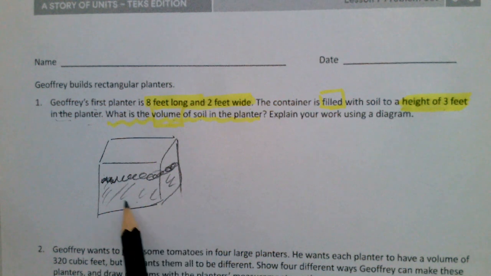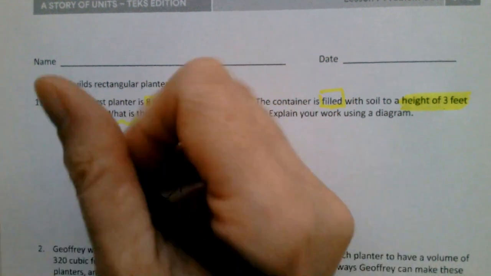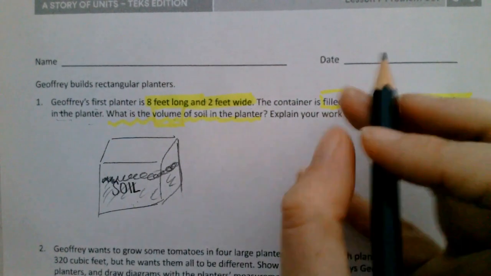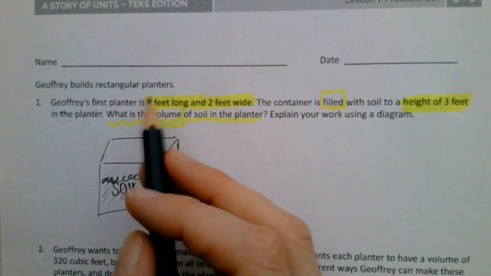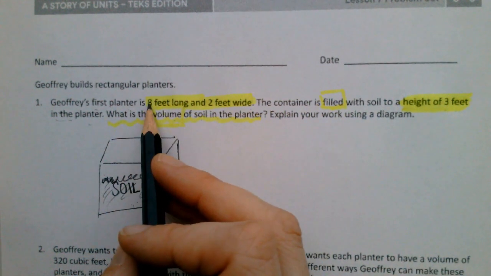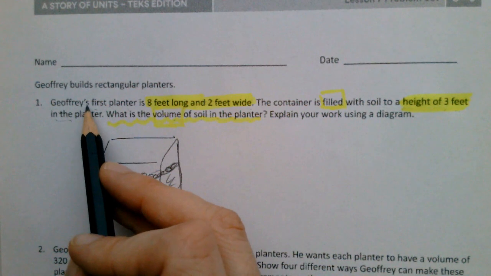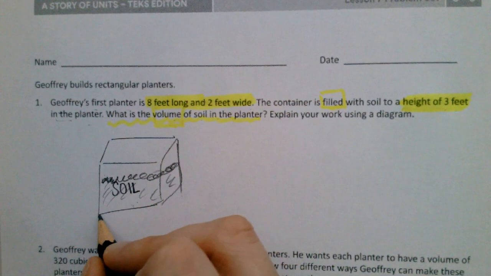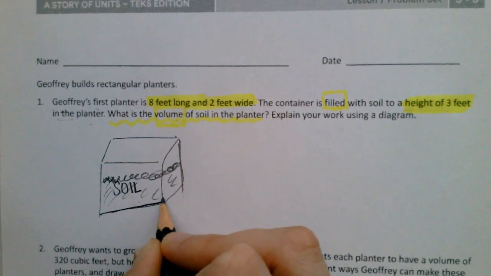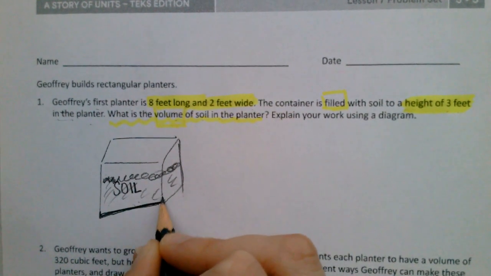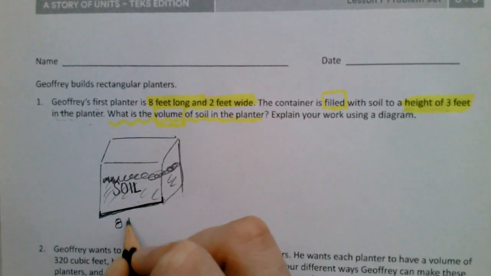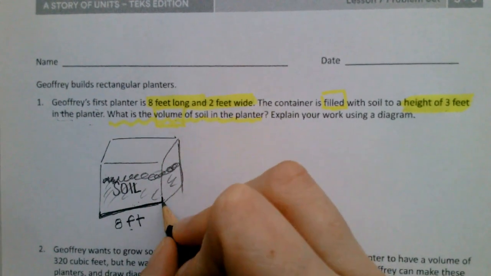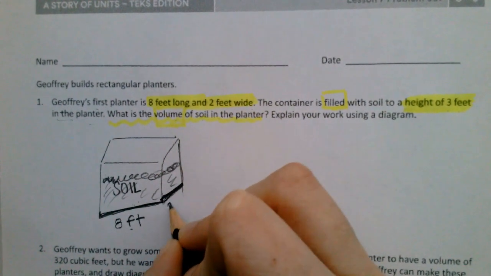Now that we drew our planter, we can even label, if you want, inside that this is soil, so we remember. We can label the dimensions that we found in our problem when we read it the second time through. We know that the planter, or the box the soil is in, is 8 feet long. Let's label this side our 8 feet. Don't forget the label. It's 8 feet long and 2 feet wide.